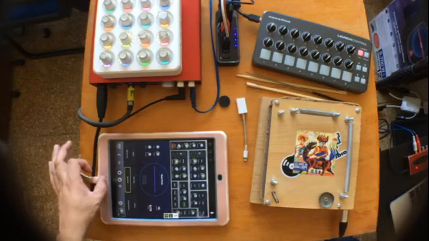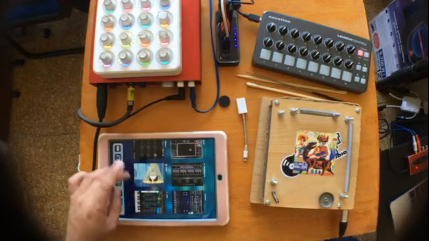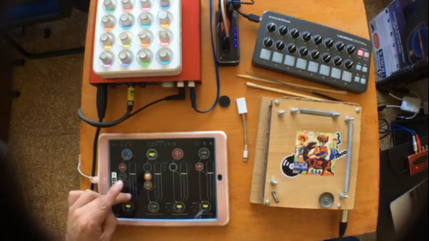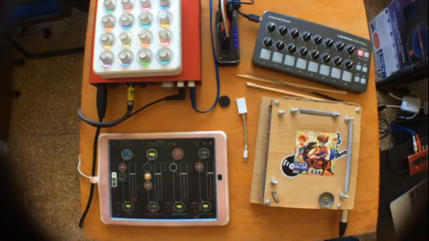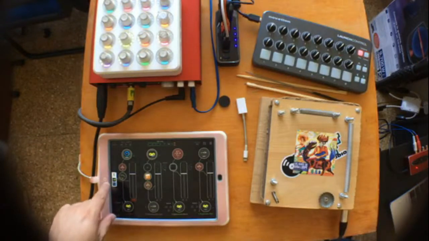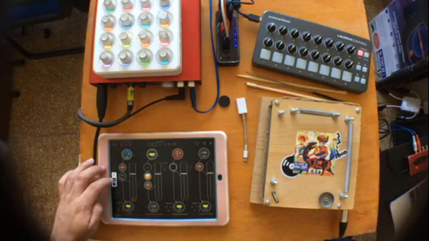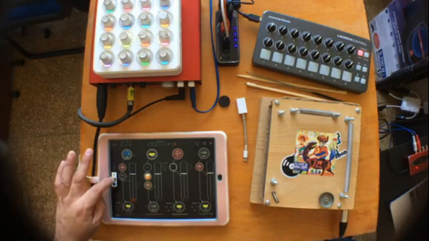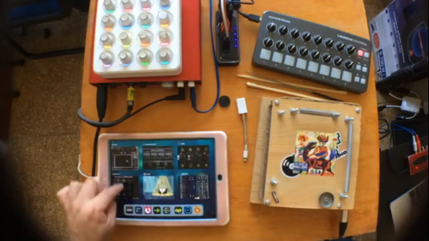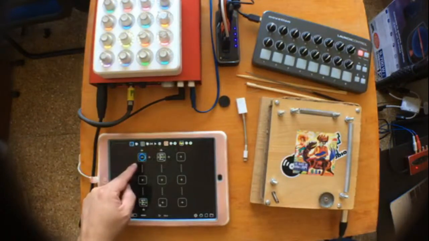In my case, I don't know if it's just with my iPad or with all iOS devices now, but I can only load it in Audiobus. So right now I'm also using Audiobus, where I have this Impactor app loaded up.